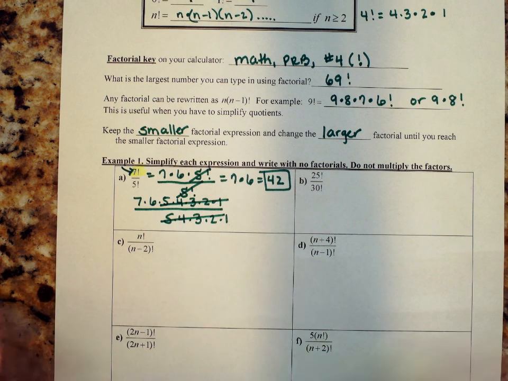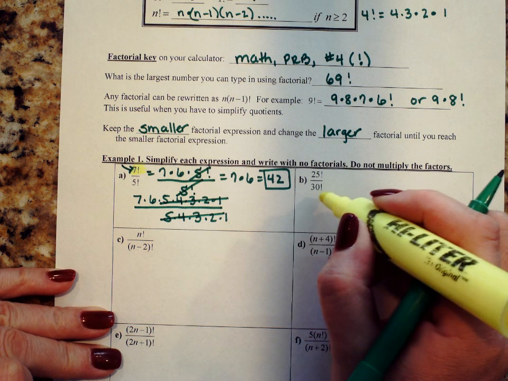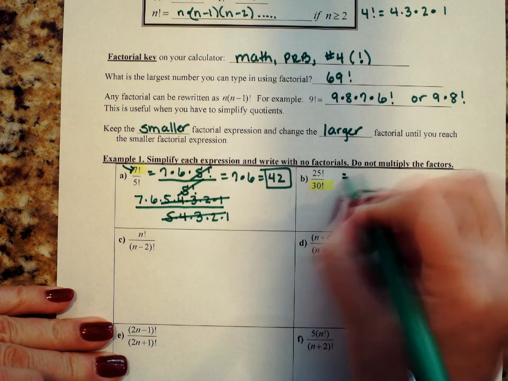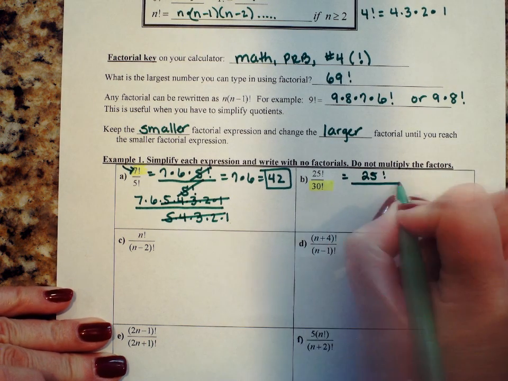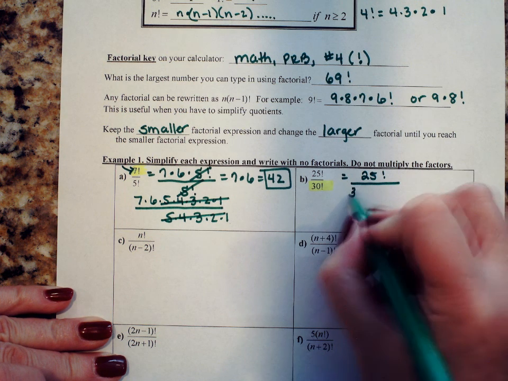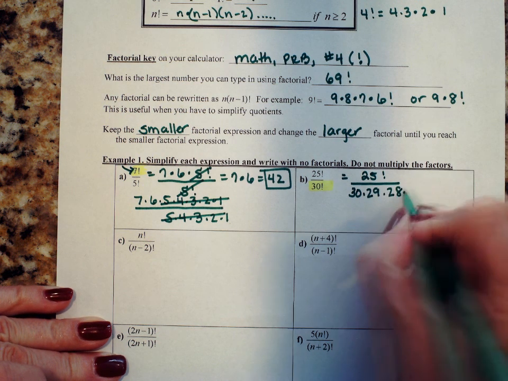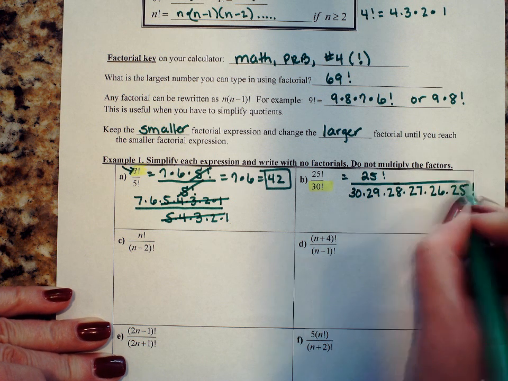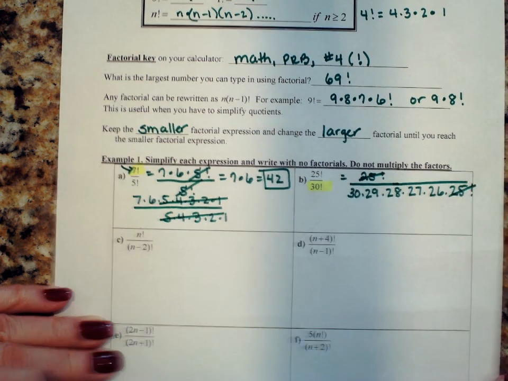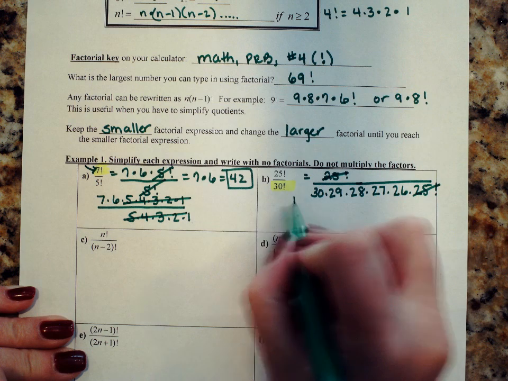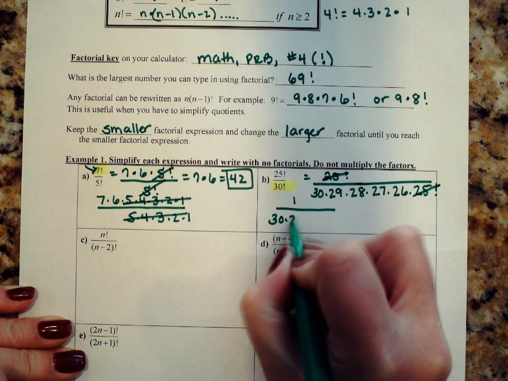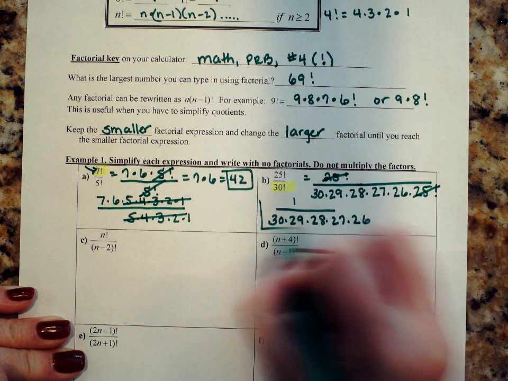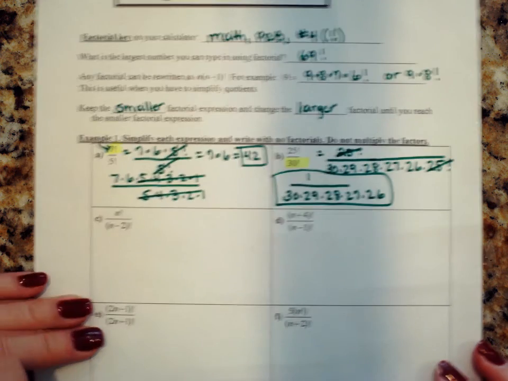So that's why you want to rewrite the largest factorial down to your smaller factorial. When you take a look at B, 25 factorial divided by 30 factorial, 30 factorial is your larger number. So I'm going to leave the 25 factorial alone. I'm going to rewrite 30 factorial as 30 times 29 times 28 times 27 times 26 times 25 factorial. Then I can cross out the 25 factorial, so I'm left with 1 over 30 times 29 times 28 times 27 times 26. And again, you don't need to multiply those numbers out, especially if you don't have a calculator.